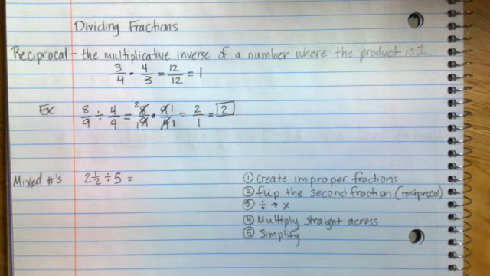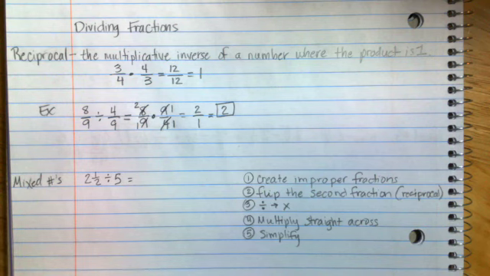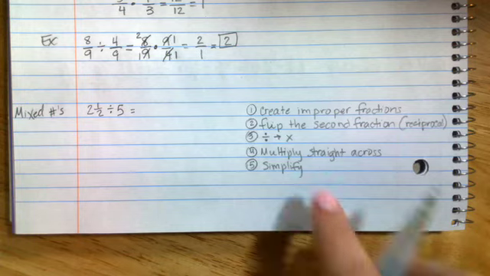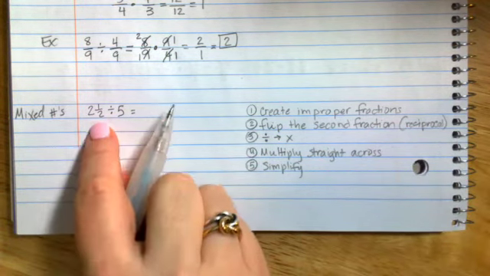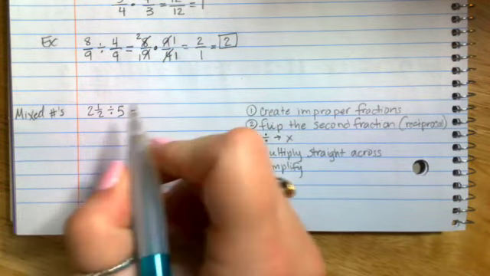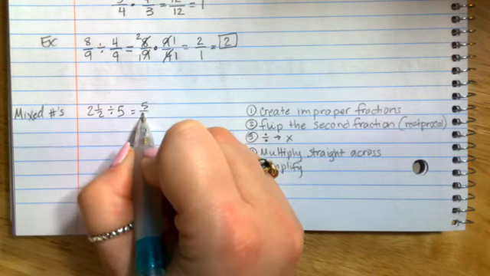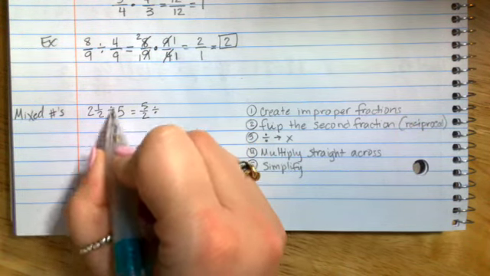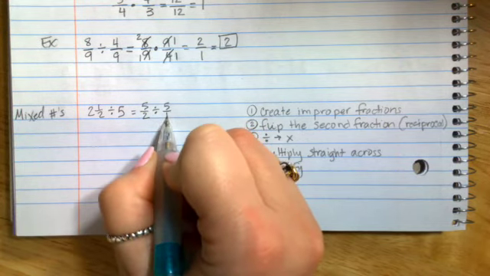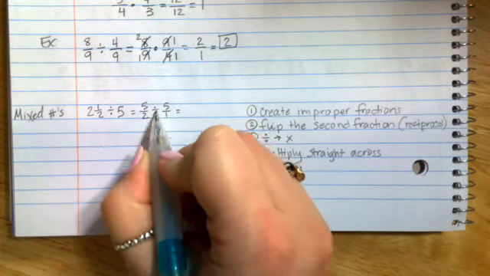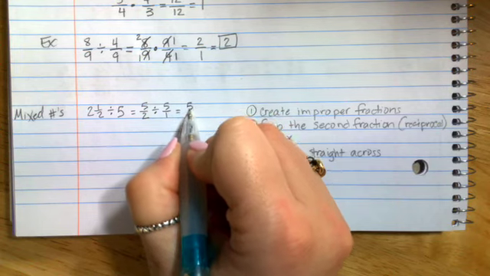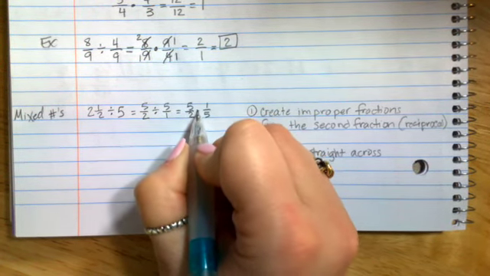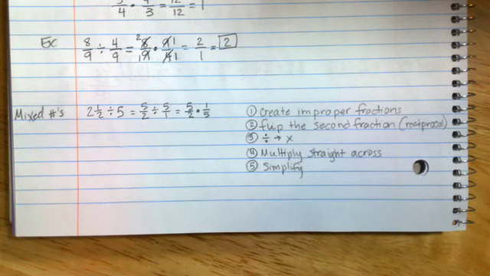All right, one last one here. We have a mixed number and a whole number. Okay, so we have to create an improper fraction first. So 2 times 2 is 4 plus 1 is 5. So 5 over 2 divided by, we're going to put this, since it's just a whole number, over 1. And then we're going to find the reciprocal of the second one. So 5 over 2, 1 over 5, and we're going to change it to multiply.